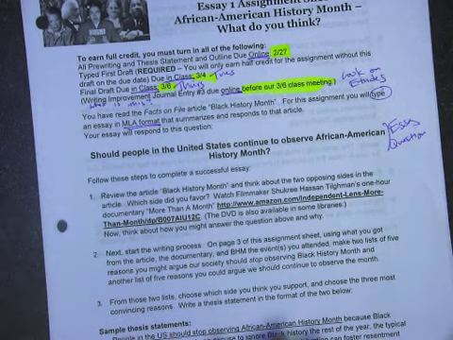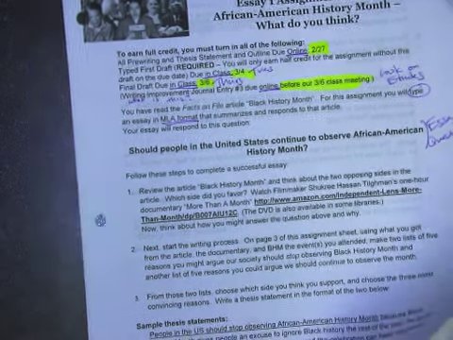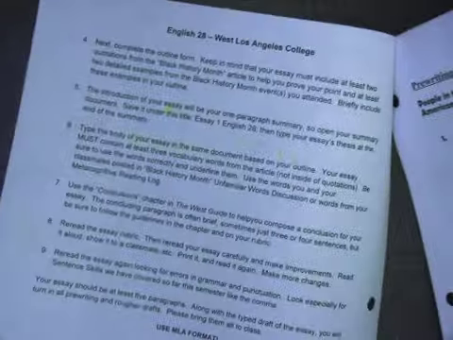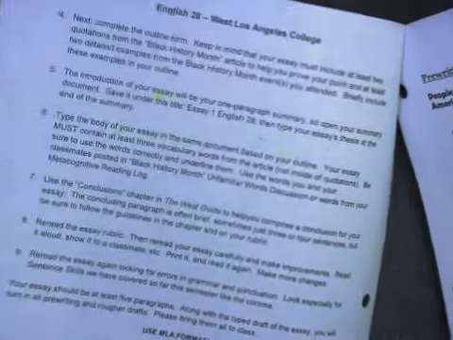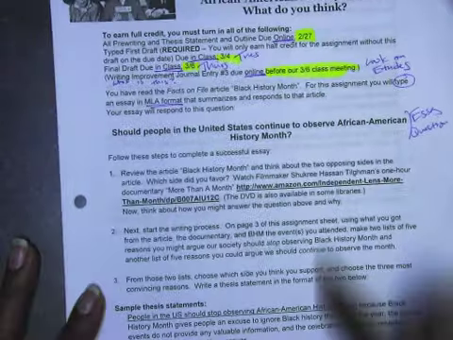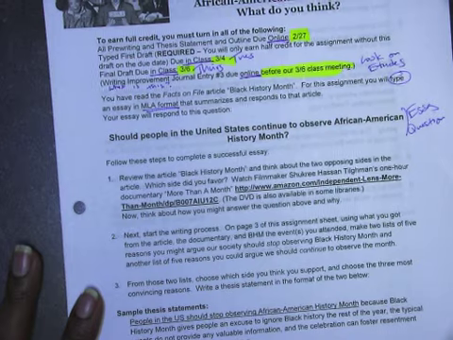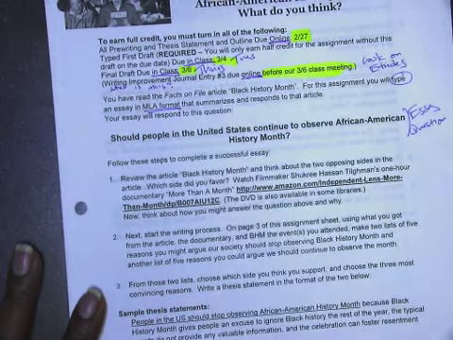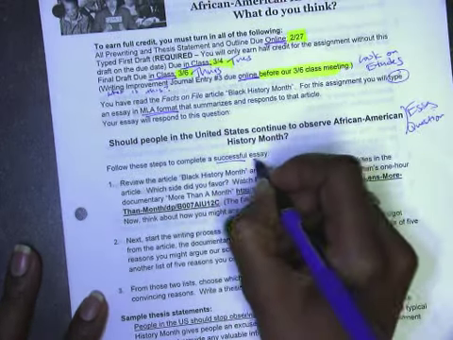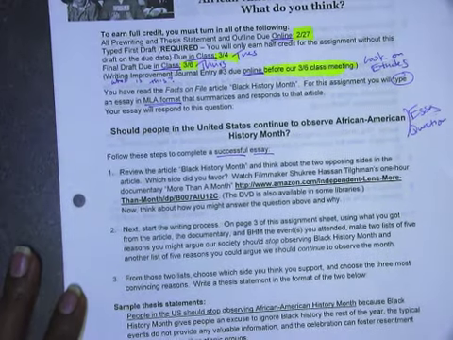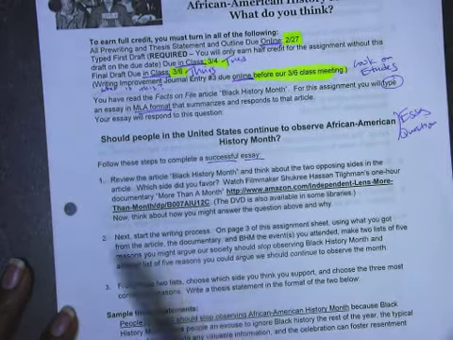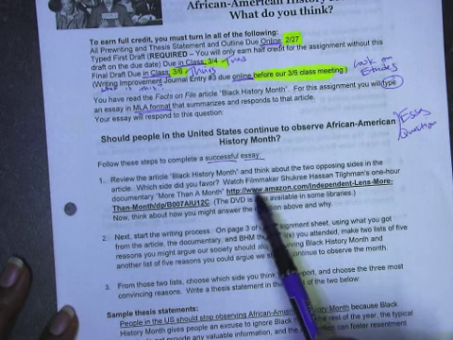And then it says, follow these steps to complete a successful essay. So I guess this is a list of steps I have to follow in order to complete the essay. So there are 9 steps. Wow. So it looks like Professor Norris has gone into a lot of detail to help me complete the essay successfully, just like she says. And I want to be successful.